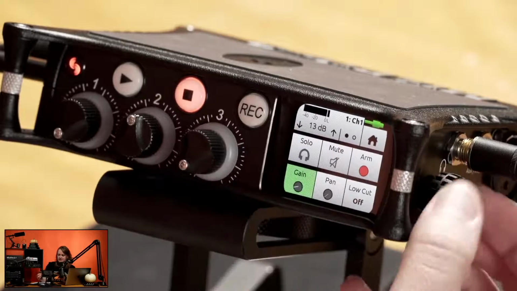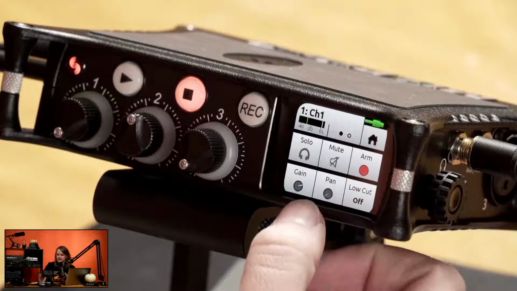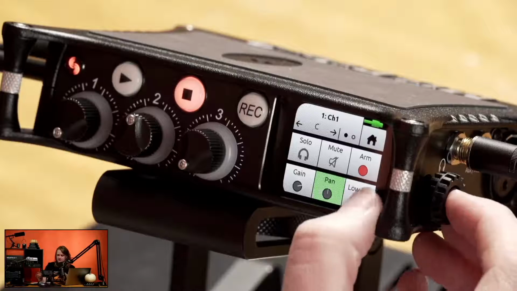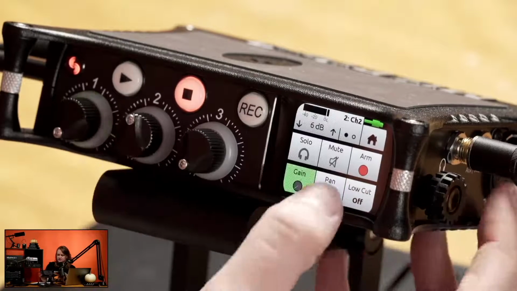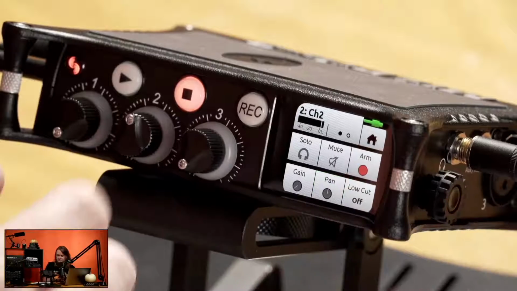Let's make sure I have some gain on here. And you know that whenever you unlink channels, you do have to correct the pan if you had them linked together. So like on channel 2, I'd have to correct this pan as well. That's just a little side note for everybody following along at home.